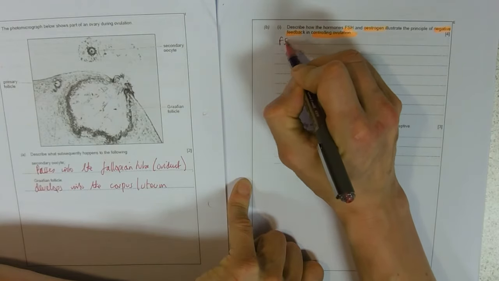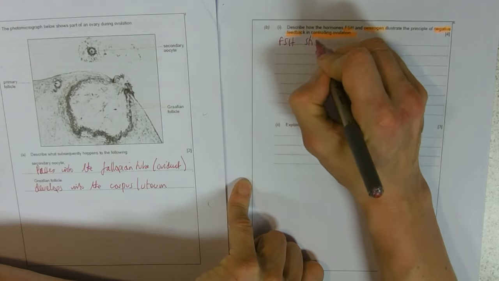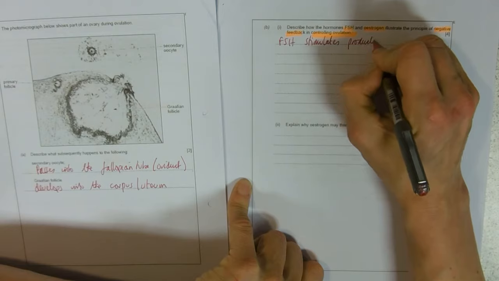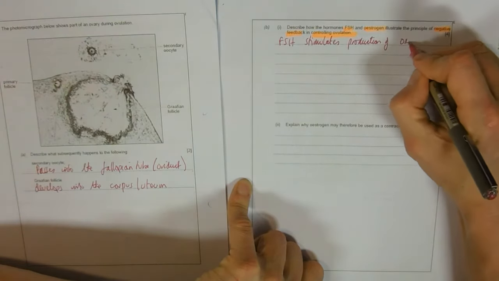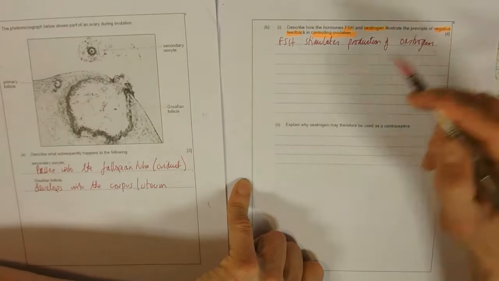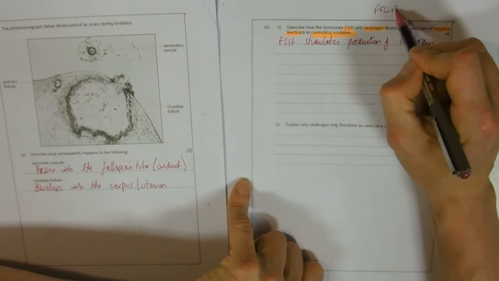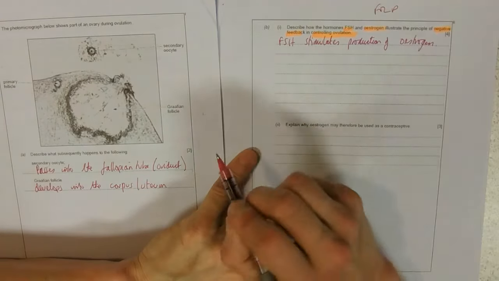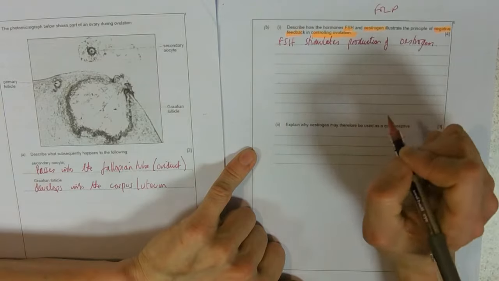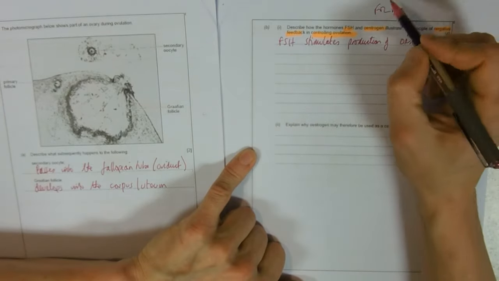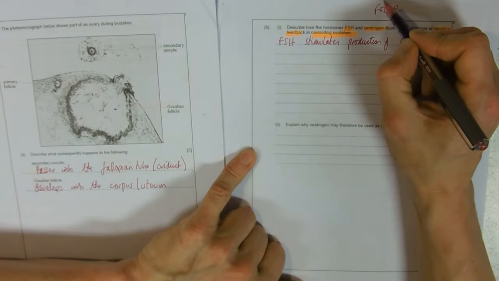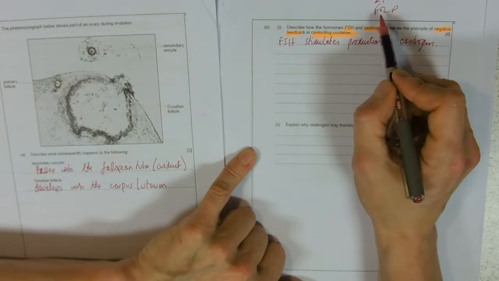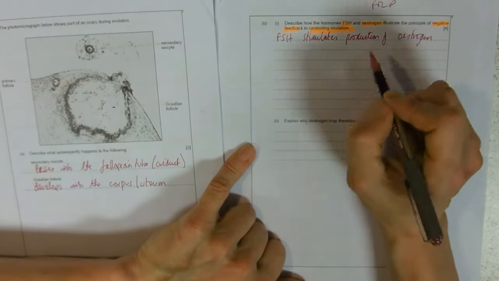So, FSH stimulates the production of estrogen. So FOLP. So FSH leads to the next one, O, estrogen. So that's going to earn us our first mark. And then we've got this negative feedback going back. So estrogen will now inhibit our FSH.